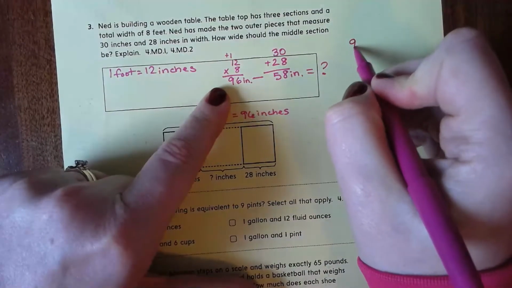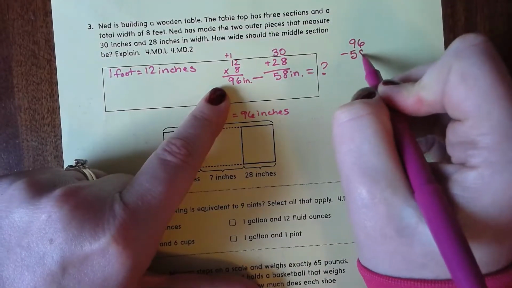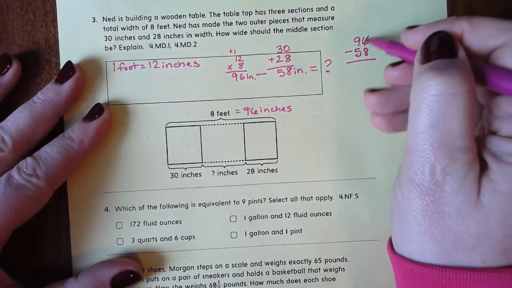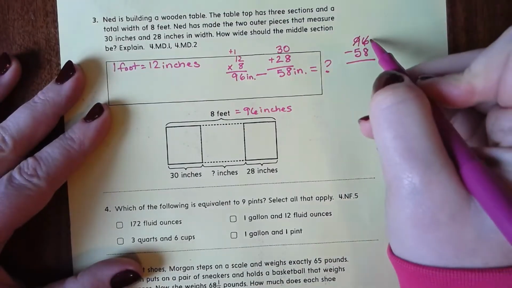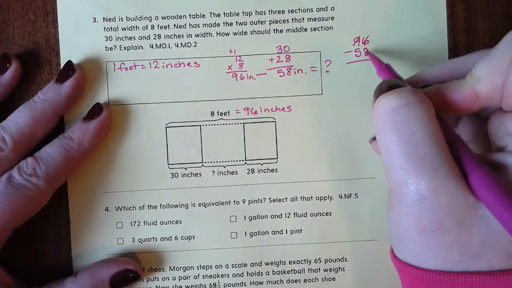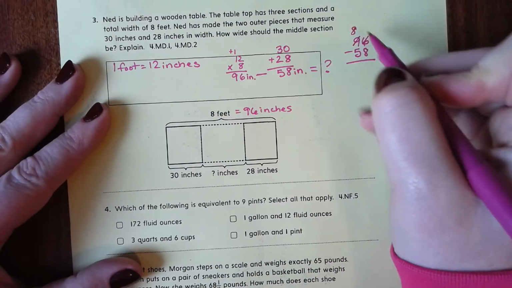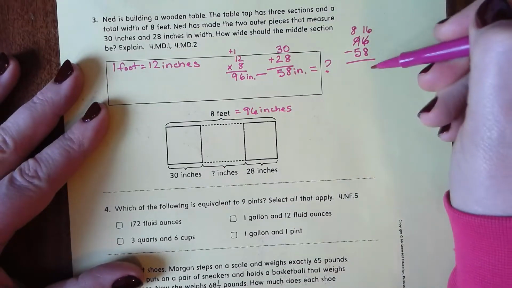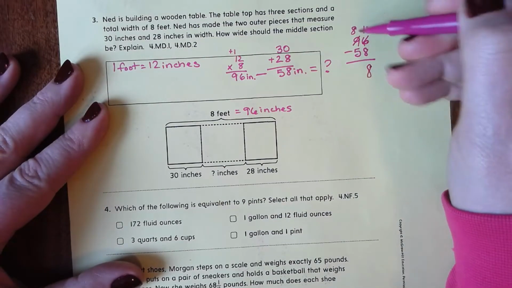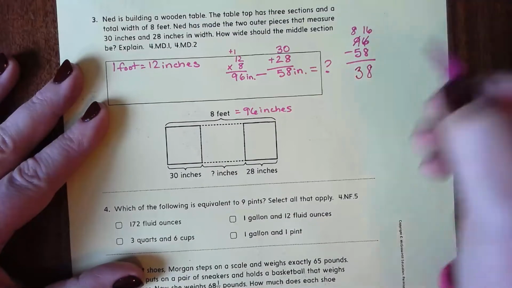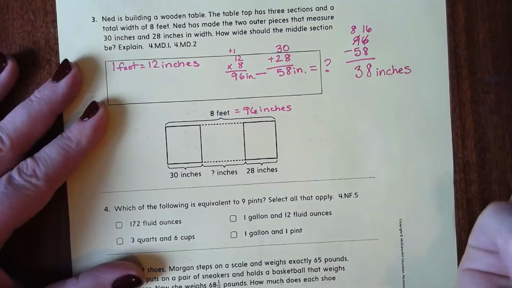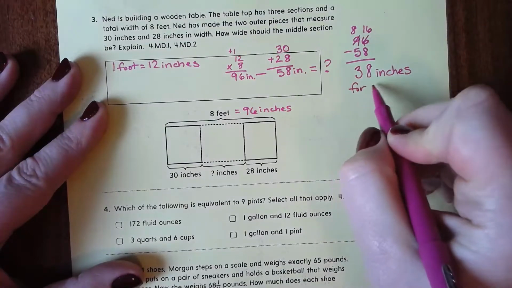So we have 96 minus 58. Look at it again, subtract with regrouping, okay. Can't do 6 take away 8, so 9 becomes an 8, and we put the 10 on the 6, so we have 16. 16 take away 8 is 8. 8 take away 5 is 3, and that means we have 38 inches for the middle section.